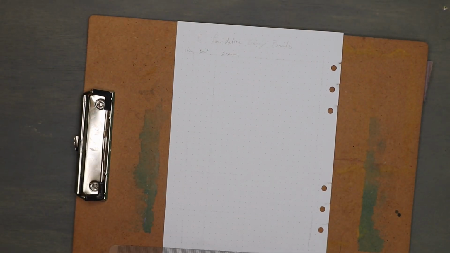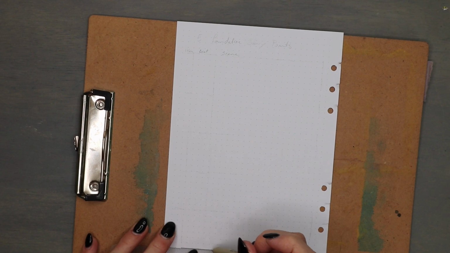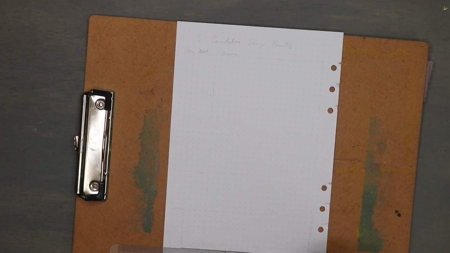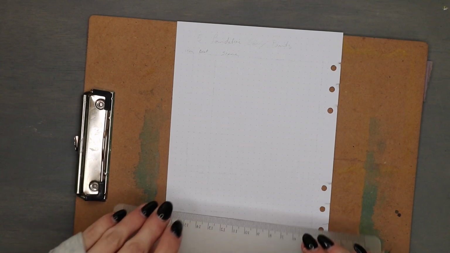Today we are going to be working on plotting pages, outlining pages. So it's not really outlining, because that's its own thing and everyone has their own style of how they outline, but this is my plotting pages.